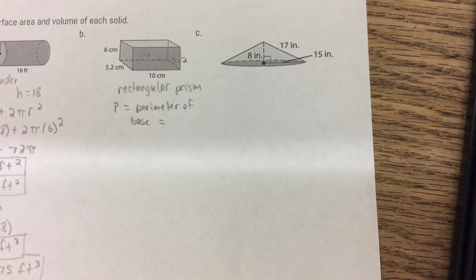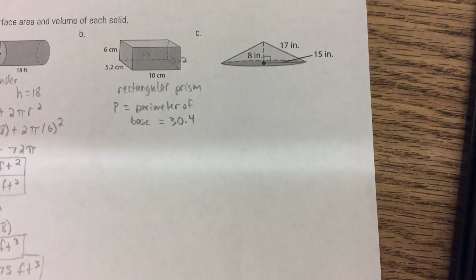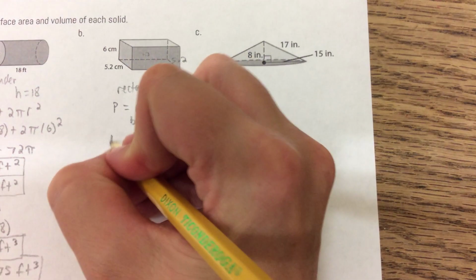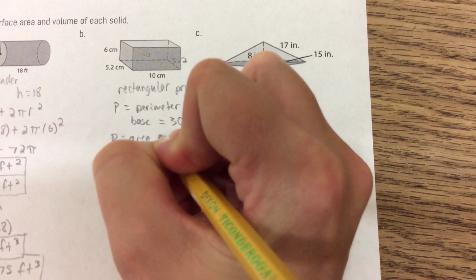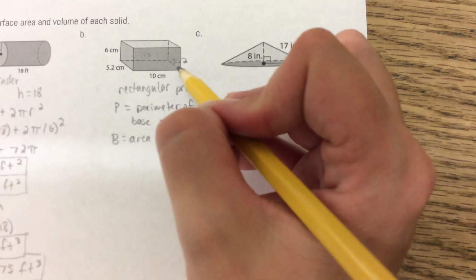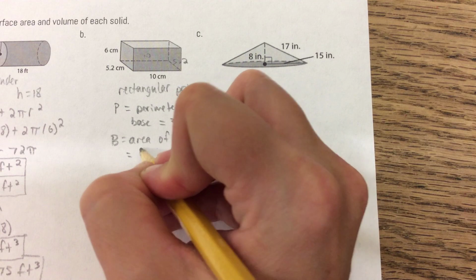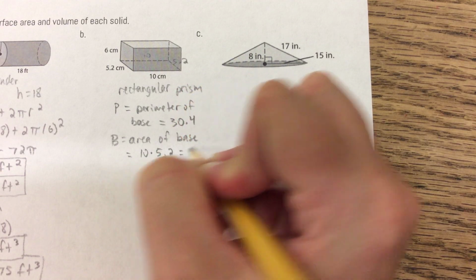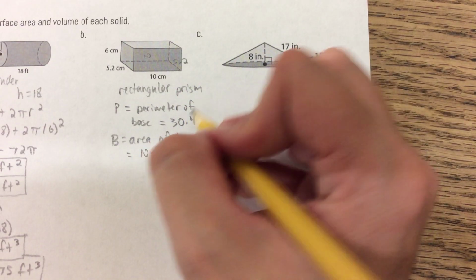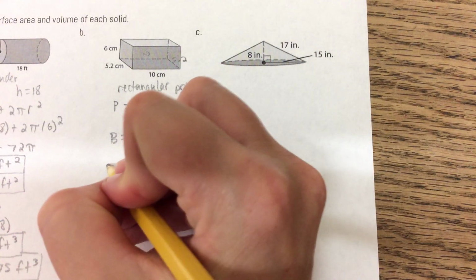So we have 5.2 plus another 5.2 plus a 10 plus another 10. That's adding up around the outside. That's 30.4. The area of the base, which is big B, is base times height, or length times width of this rectangle. So that's going to be 10 times 5.2, which would be 52. So here's P, and here's capital B, and H is the 6.